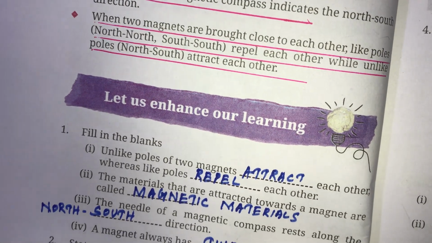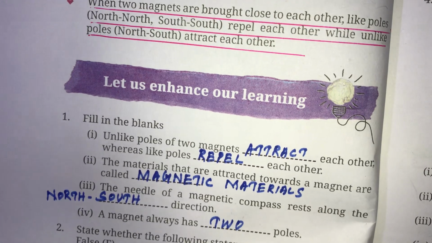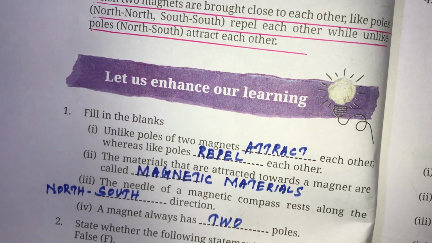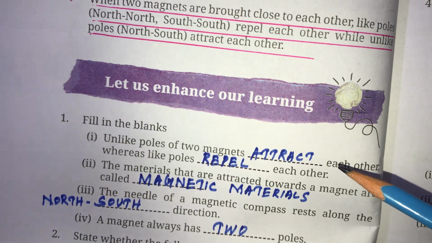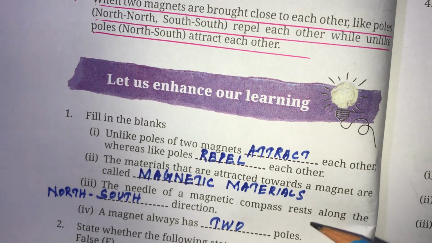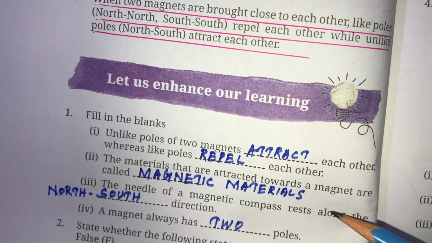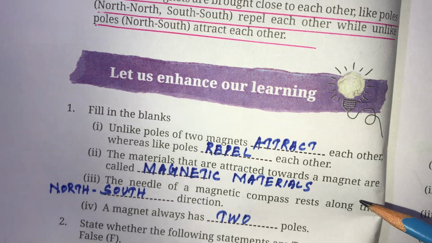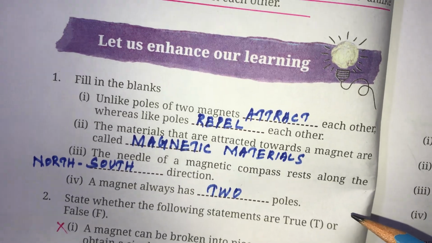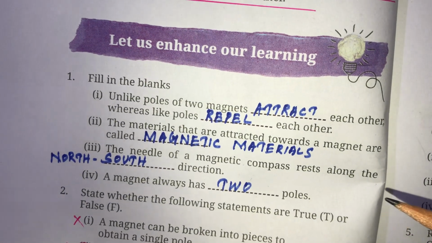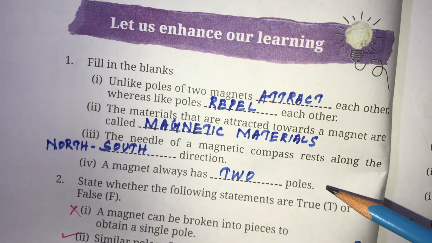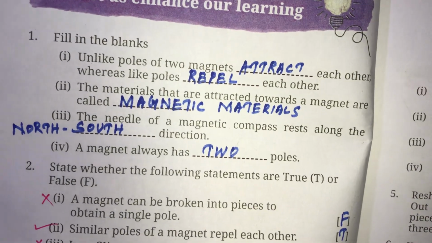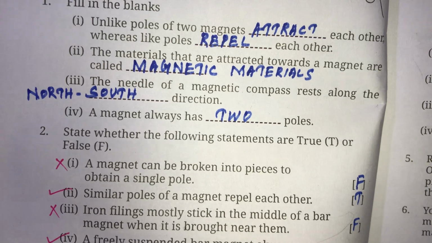Now the question part: fill in the blanks. Unlike poles of two magnets, north-south, different poles, attract each other, whereas like poles repel each other. The materials that are attracted towards a magnet are called magnetic materials. The needle of the magnetic compass rests along the north and south direction. A magnet always has two poles, north and south. A single-pole magnet is not available.